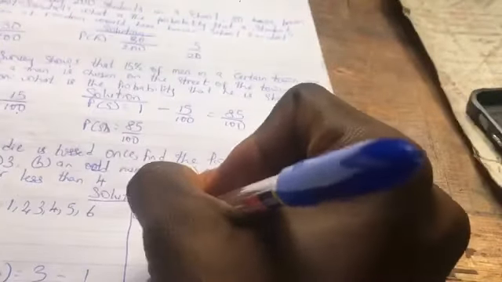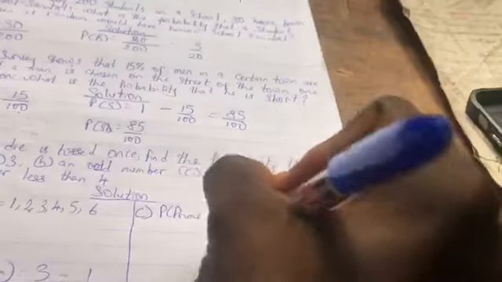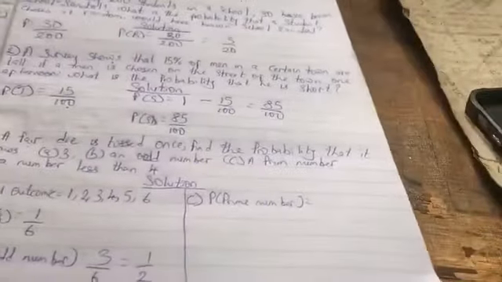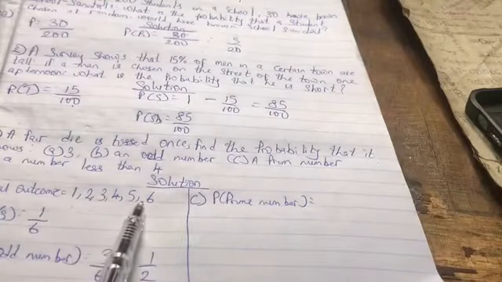So the next one says, what's the probability that it is a prime number? The prime numbers here are 2, 3 and 5. Therefore you have 3 over the total outcome, which is 6. It's still the same thing as half.